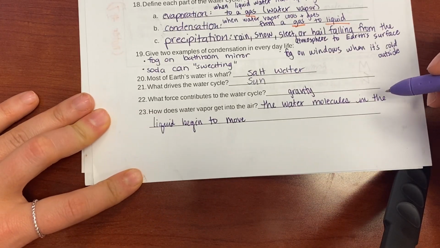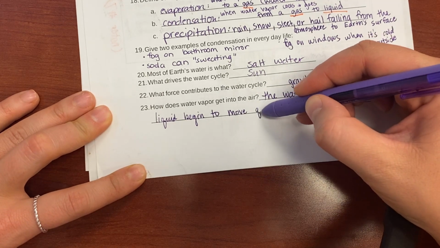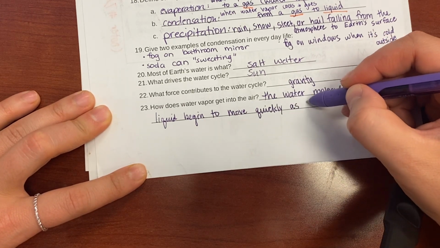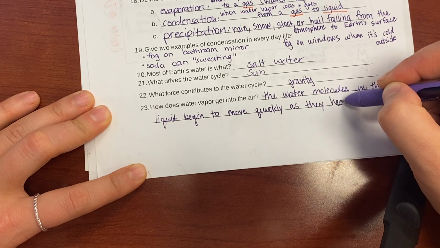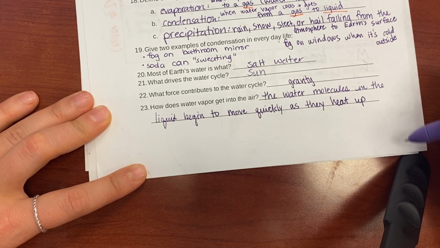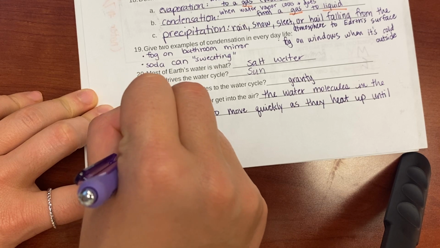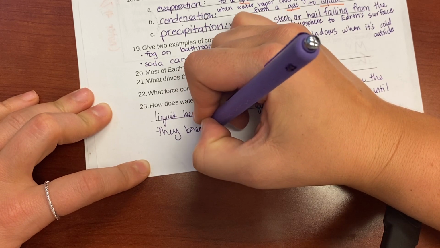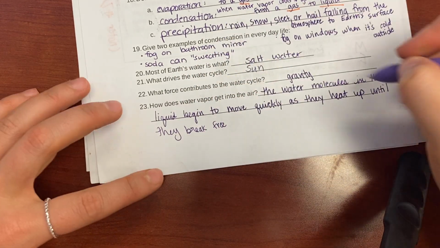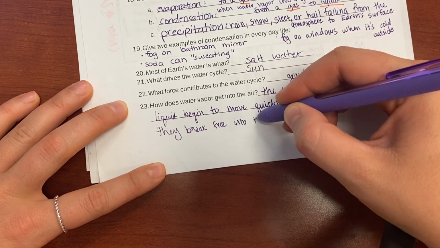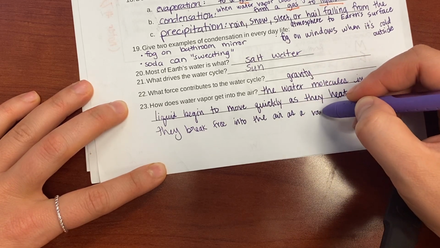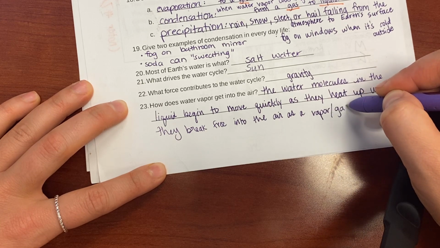Sorry, you can't really see this. The water molecules in the liquid begin to move quickly as they heat up until they break free into the air as a vapor, which is also known as a gas.